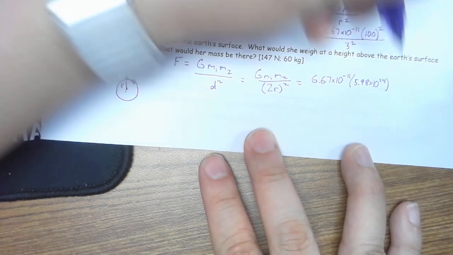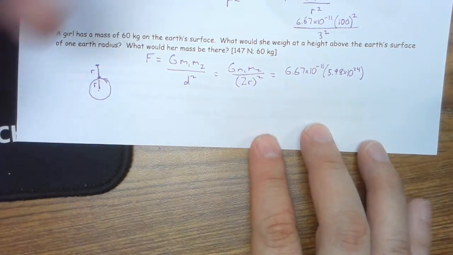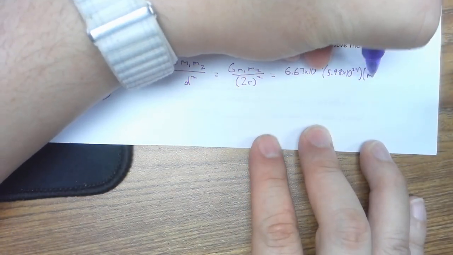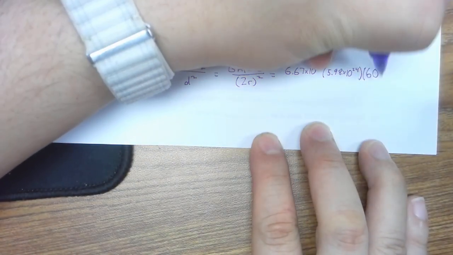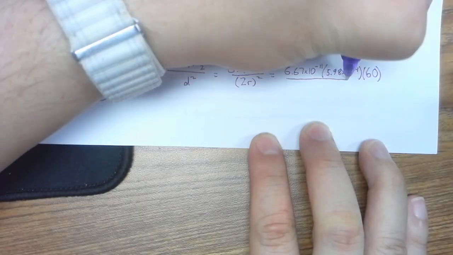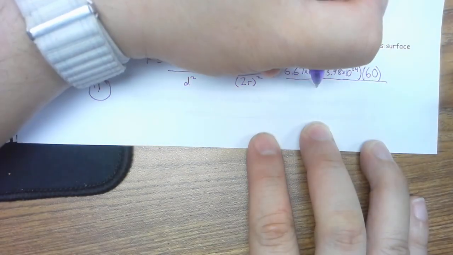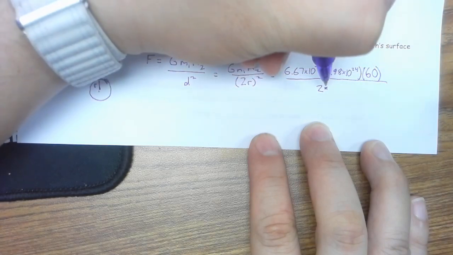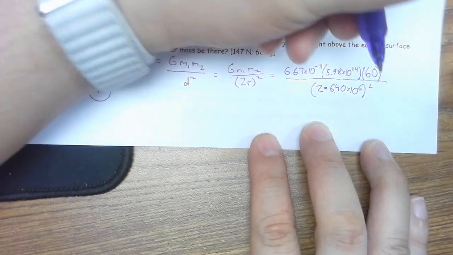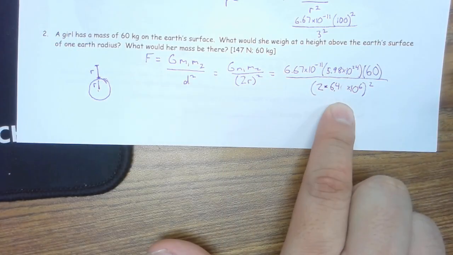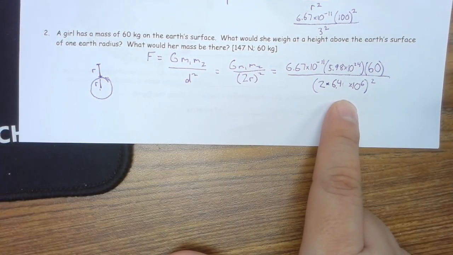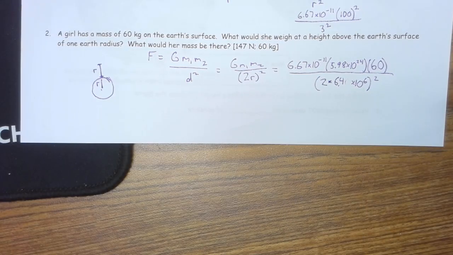I'm pulling this out of my memory because you're going to need to memorize that one for this test. And then the mass of her. Oh, 60. And then we're going to divide that by 2 times 6.4 times 10 to the 6 squared. That's just the 6380 rounded, okay? You can round it a little more, right? It's fine.